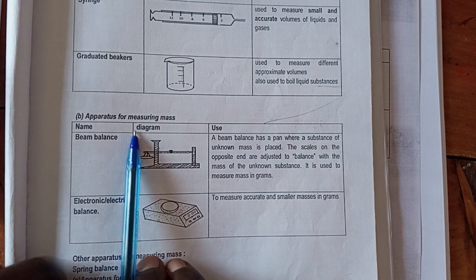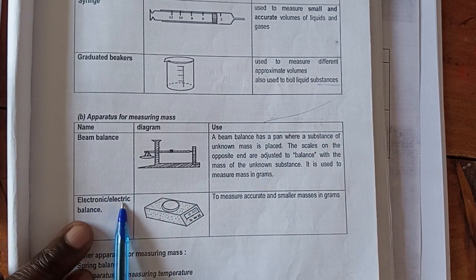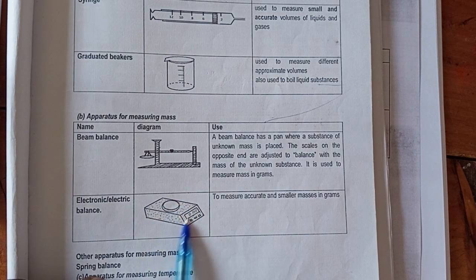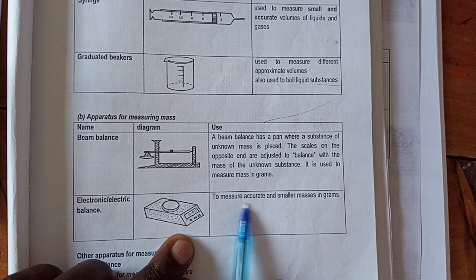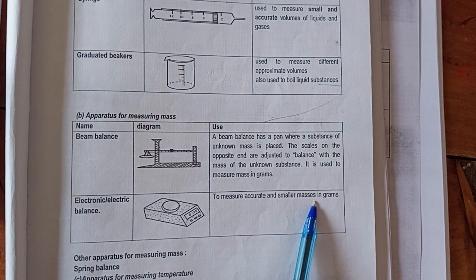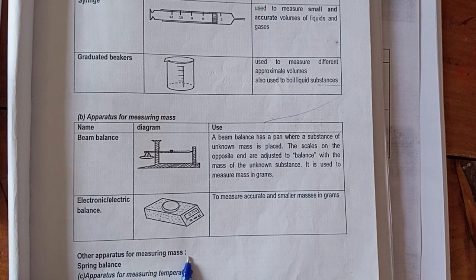Another apparatus which can be used in measuring mass is the electronic or electric balance. This one is very common in our laboratory. It is used to measure accurate and small masses in grams. So we have other apparatus for measuring masses.